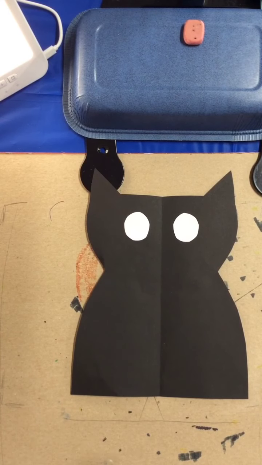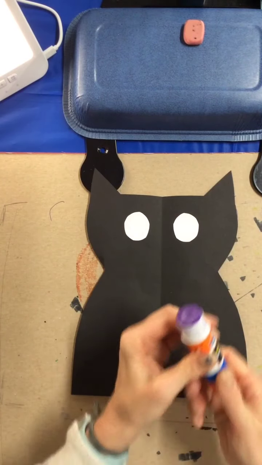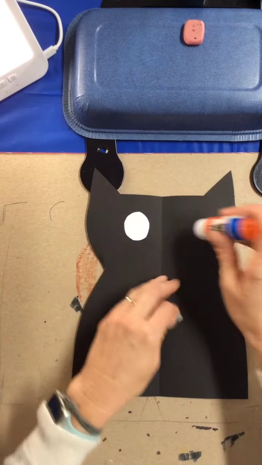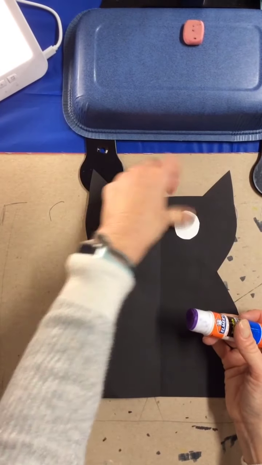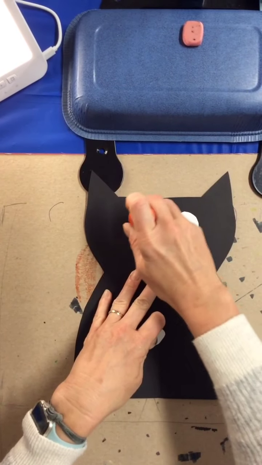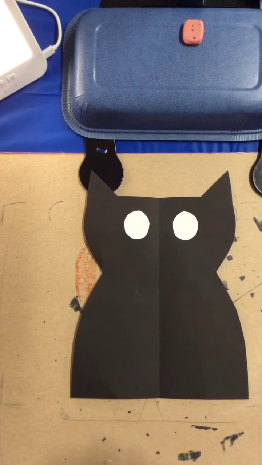Now, we are starting to need other supplies. So you will need your scissors for the rest of your project once in a while. You will need your glue. I'm sure you guessed we would be gluing the eyes on.